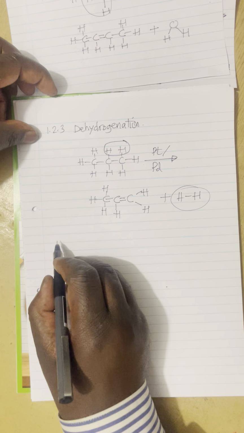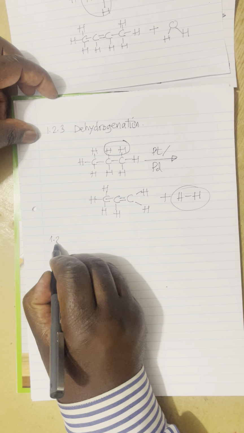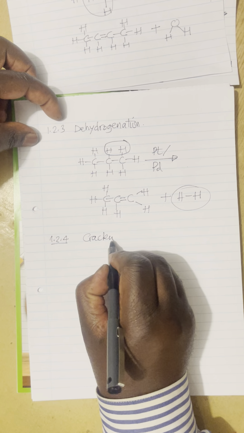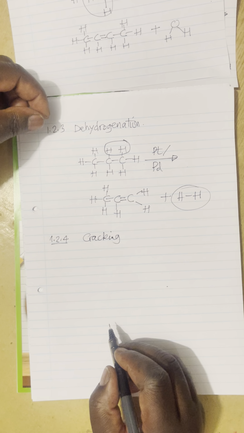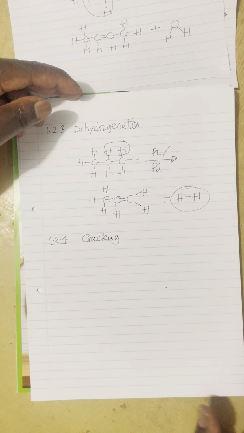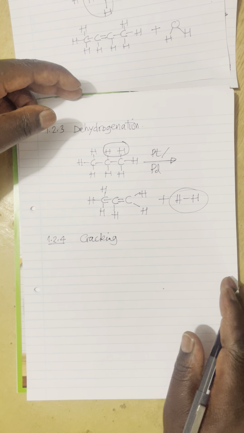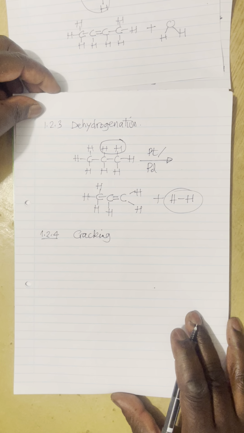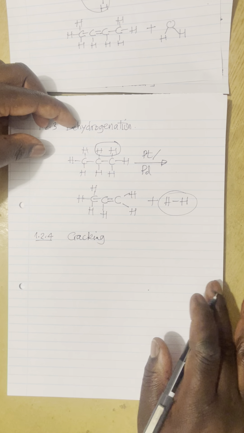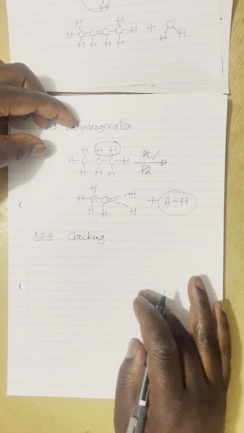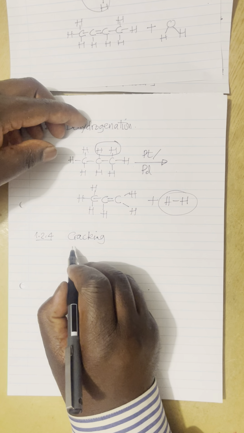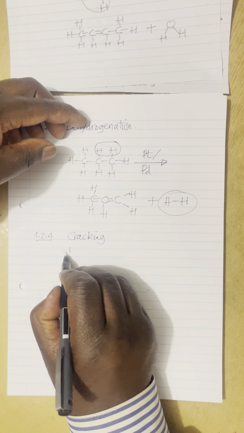Right, let's look at 1.2.4, which is cracking. Basically breaking down large alkane molecules into smaller alkene plus alkane molecules that are more useful. So let's give an example. The examination guidelines do have the definitions. If you are watching this video from South Africa, the grade 12 examination guideline does have some of the definitions I'm focusing on here, but this one is very critical. They would require you to define it, so let me define it.